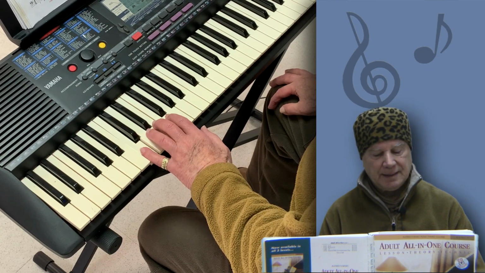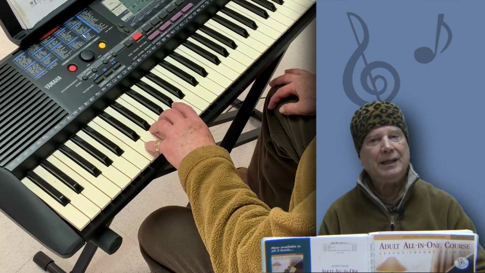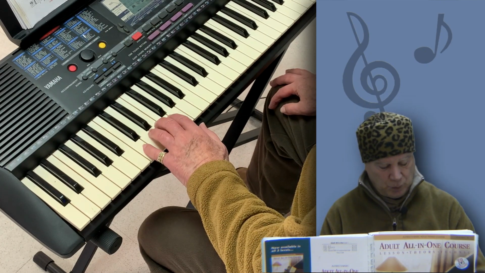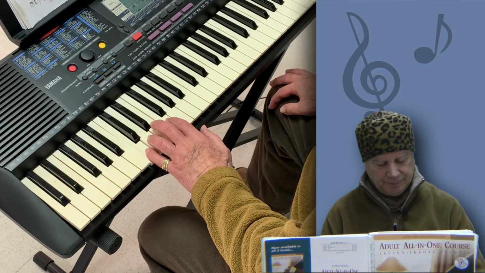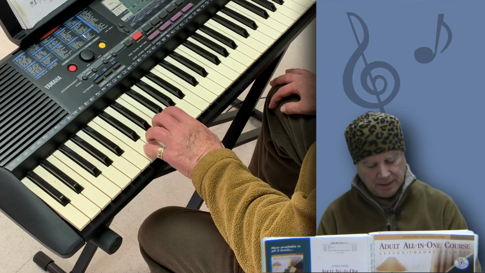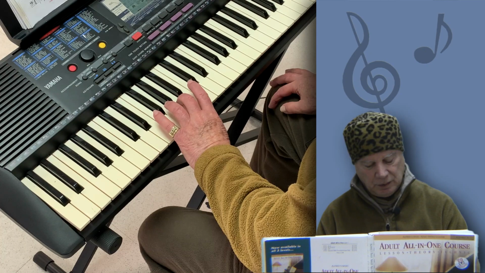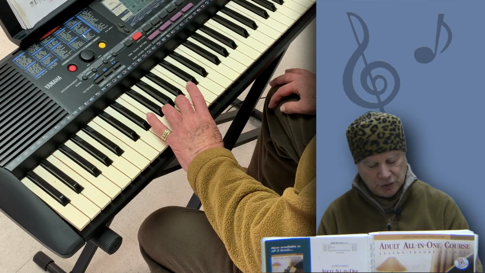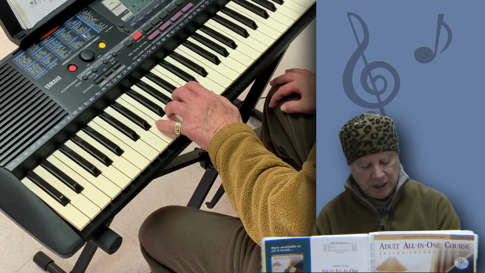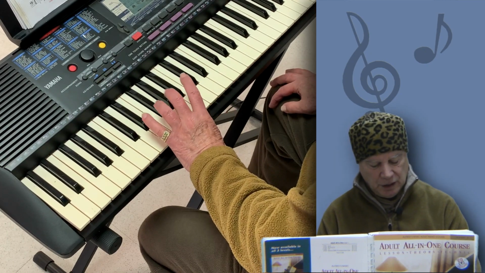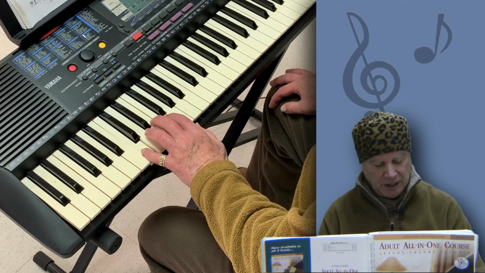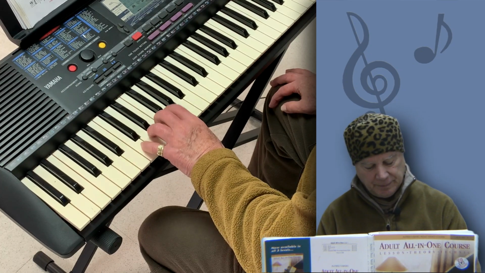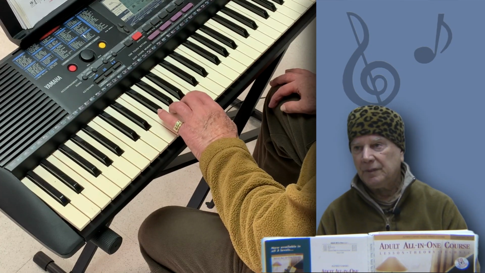So it's that thumb going under. Coming up the other way, it's the same thing, and then you go over. So depending on which way you're going, if you're coming from this way, you're going under, but if you're coming from this way, you're going over.